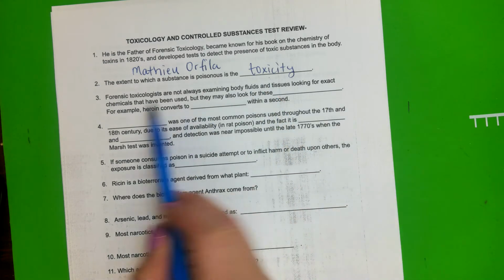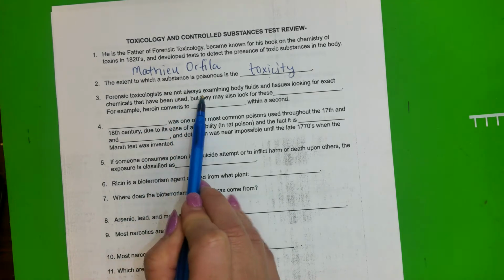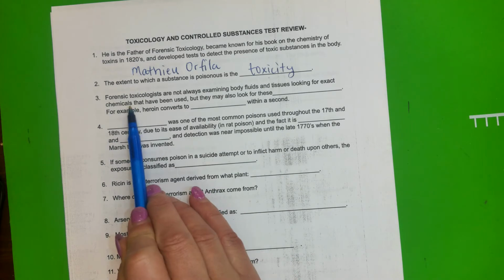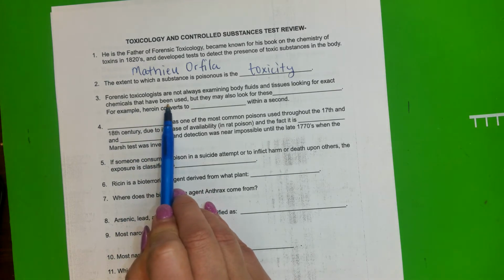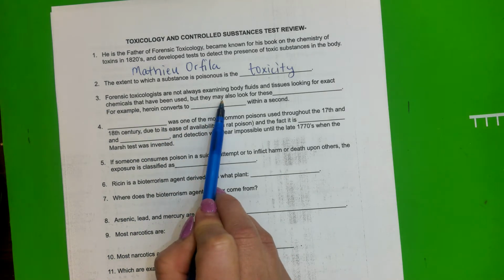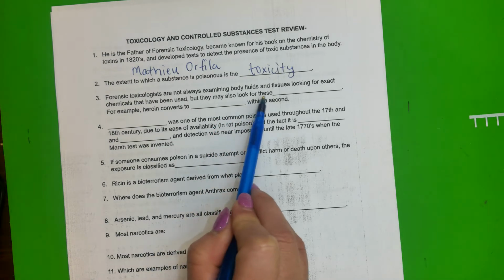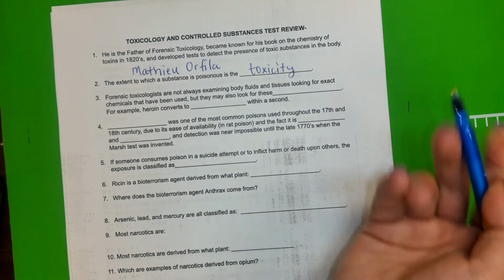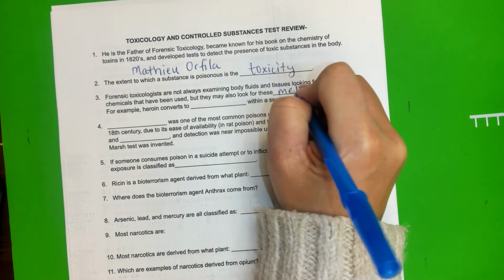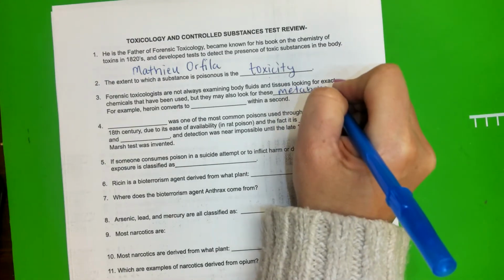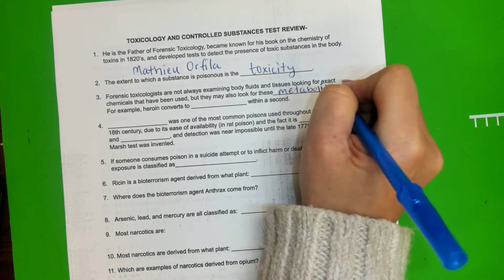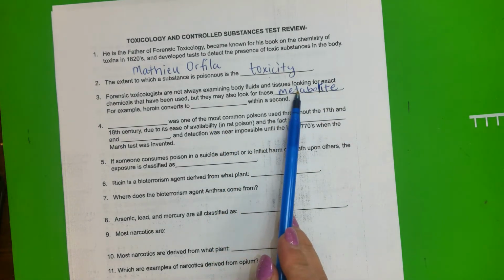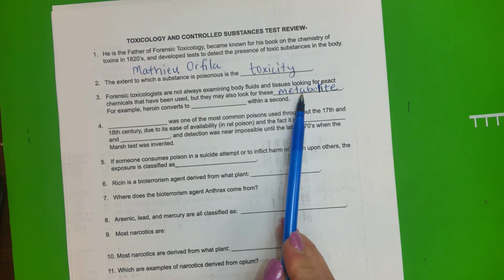Number three, forensic toxicologists are not always examining body fluids and tissues looking for the exact chemicals that have been used. They may also look for metabolites.